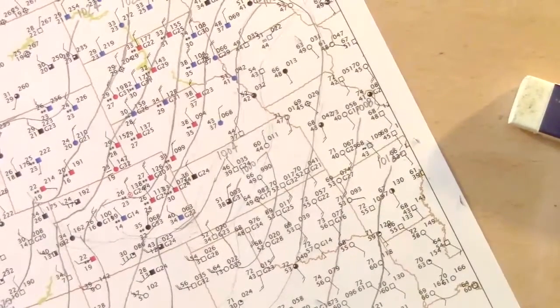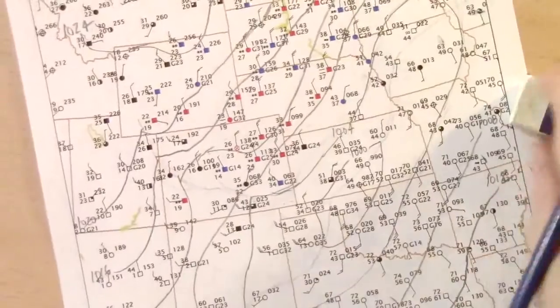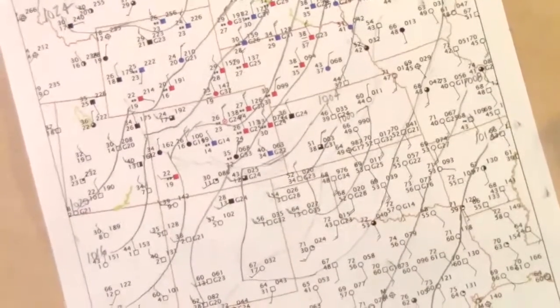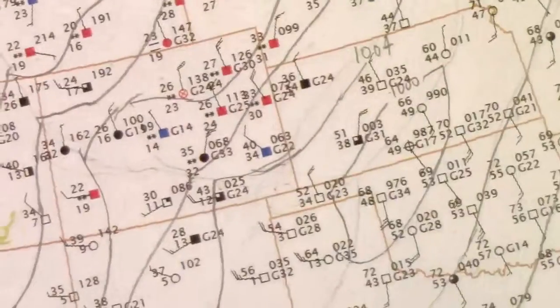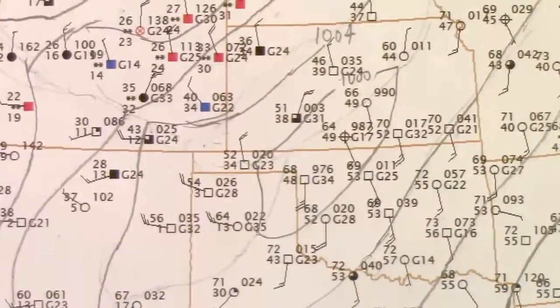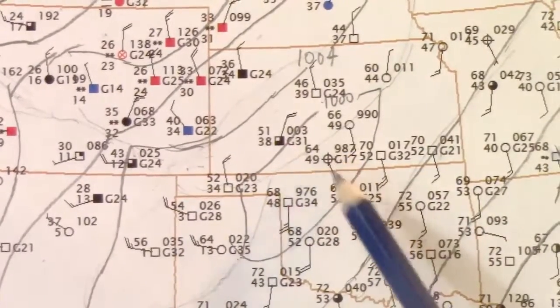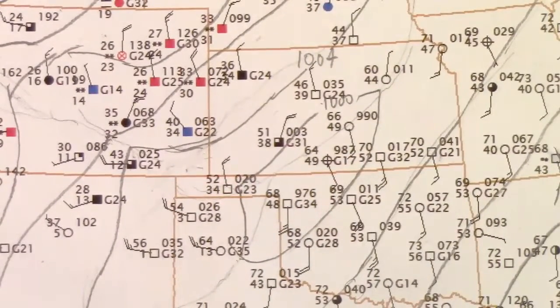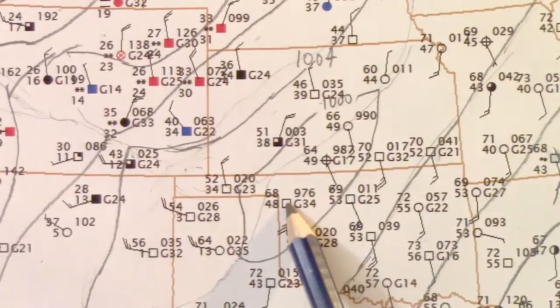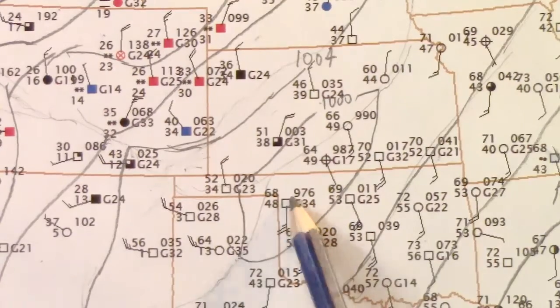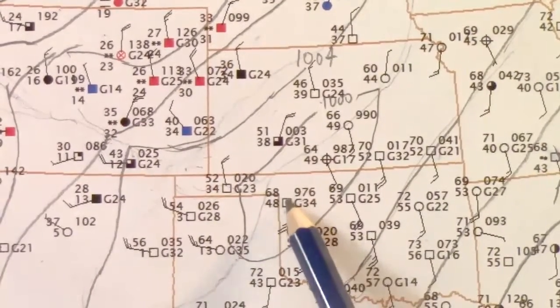Okay, so where's the low pressure center? Let me zoom in on this a little bit. Okay, you can see this cyclonic turning of the winds. First of all, which one has the lowest pressure reading? It's going to be Gage right here. Is that Gage or Woodward? I'm not sure which one. But the pressure there is 997.6. Now the low pressure is obviously not right on that station.